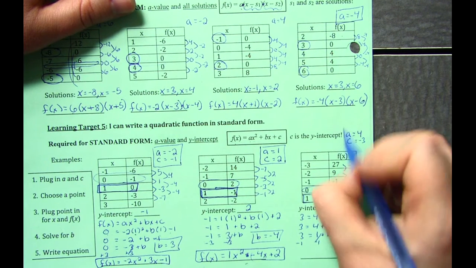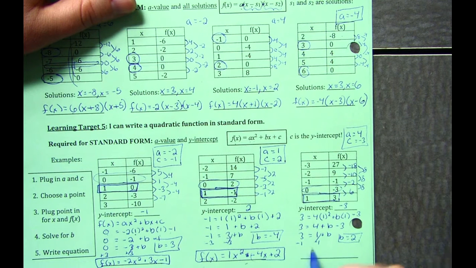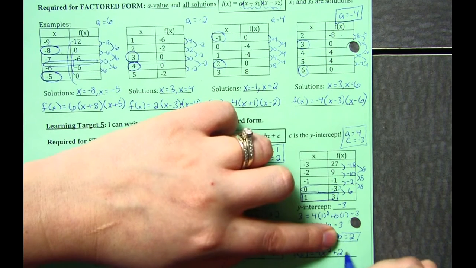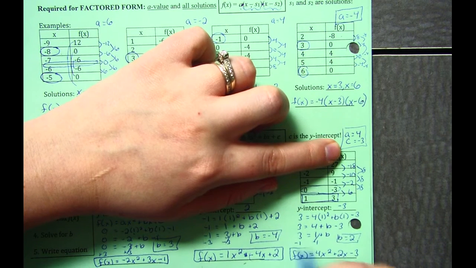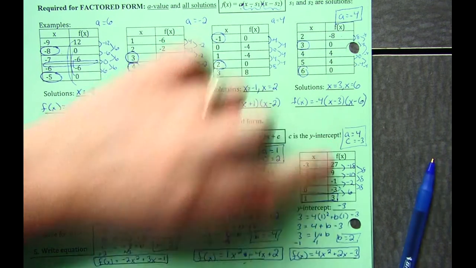So I have my b value, I have my a and c value. So f of x equals 4x squared plus 2x is my b minus 3 is my c. And that's how you write equations in standard form.